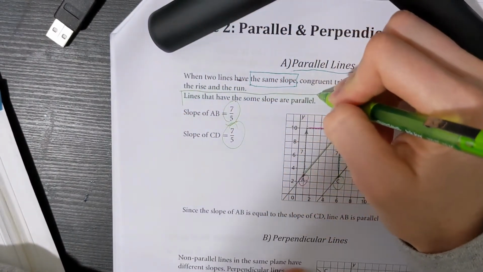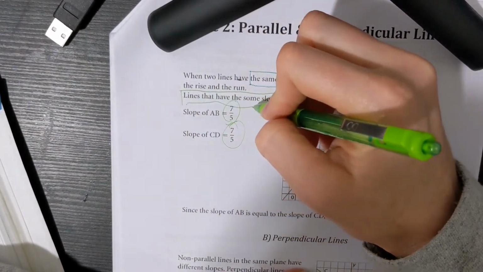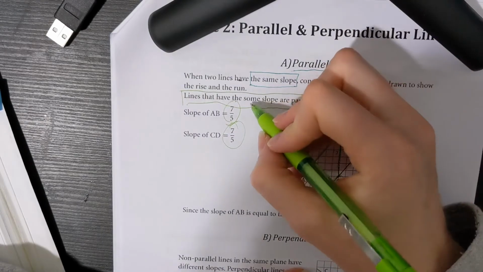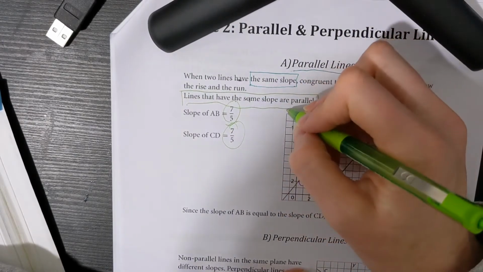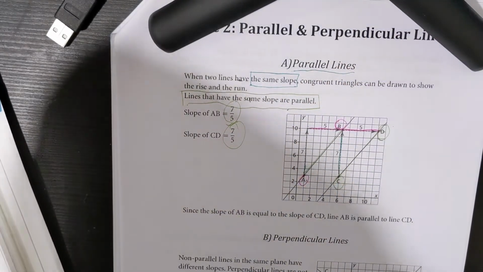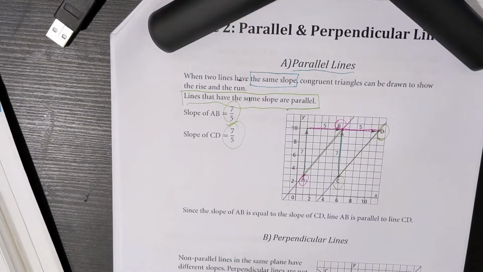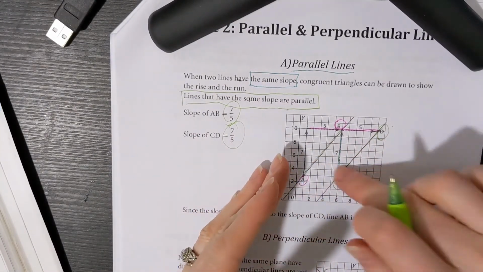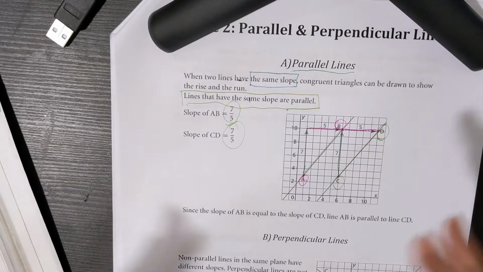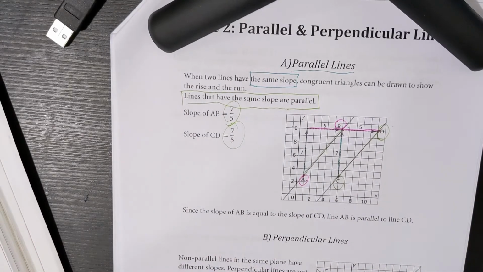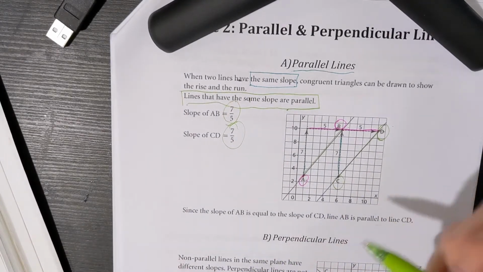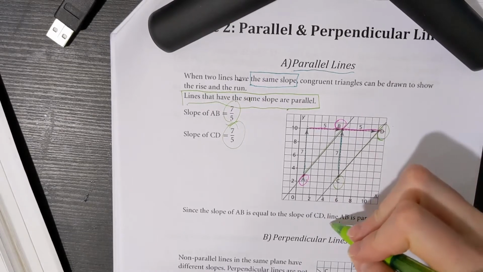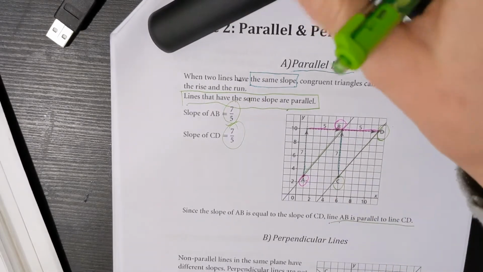I don't know how many times I want to say that. 20 at least. Lines that have the same slope are parallel, exactly the same. Okay? So it's just the same line in a different spot along the grid. So since the slope of AB is equal to the slope of CD, line AB is parallel to CD.